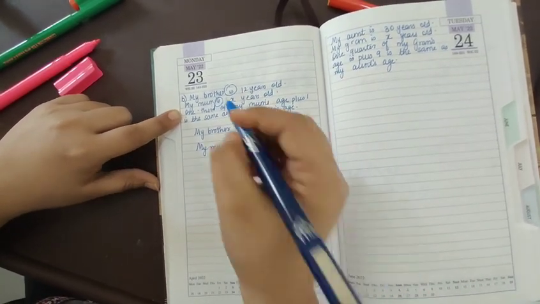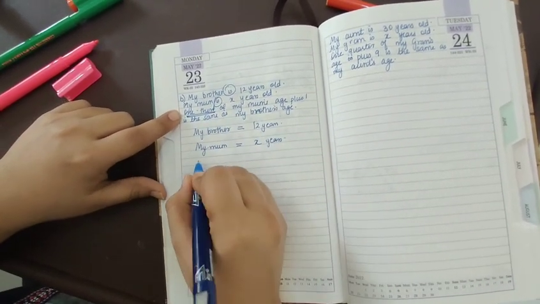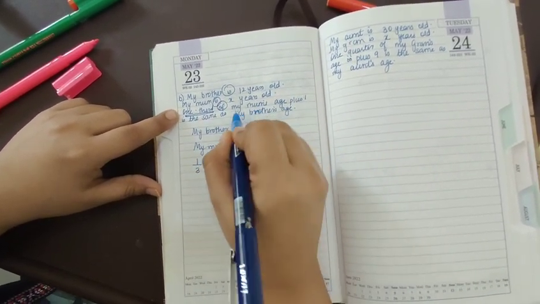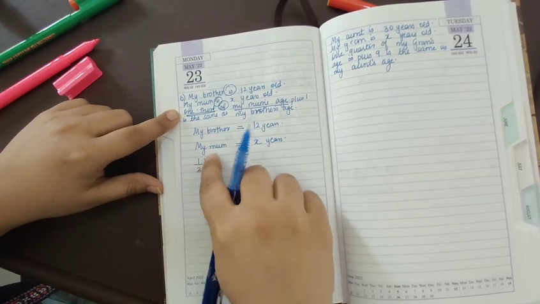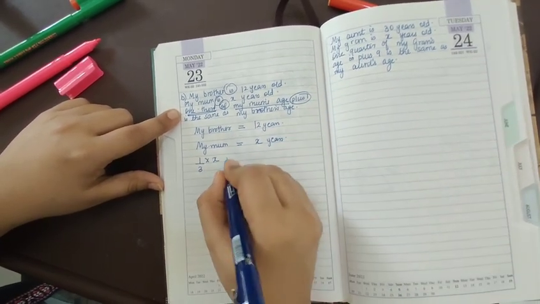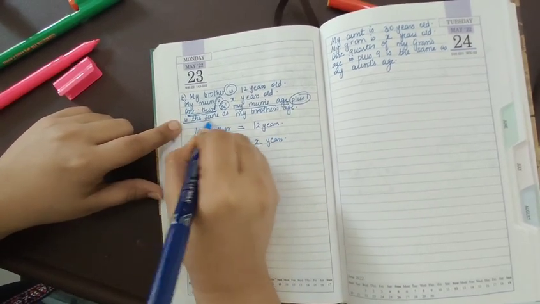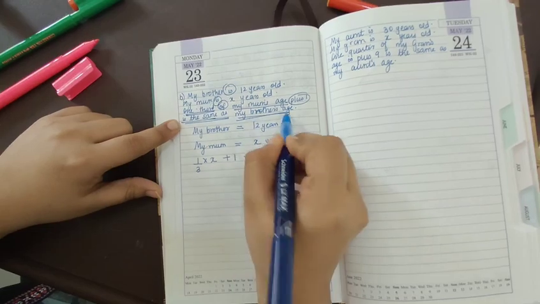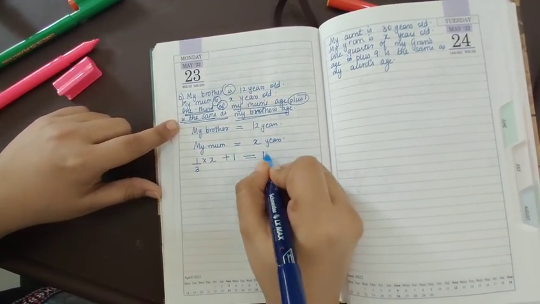Okay, next one, 1/3 of, multiplication, my mum's age, which is x, plus 1 is the same as my brother's age. My brother is 12 years old.